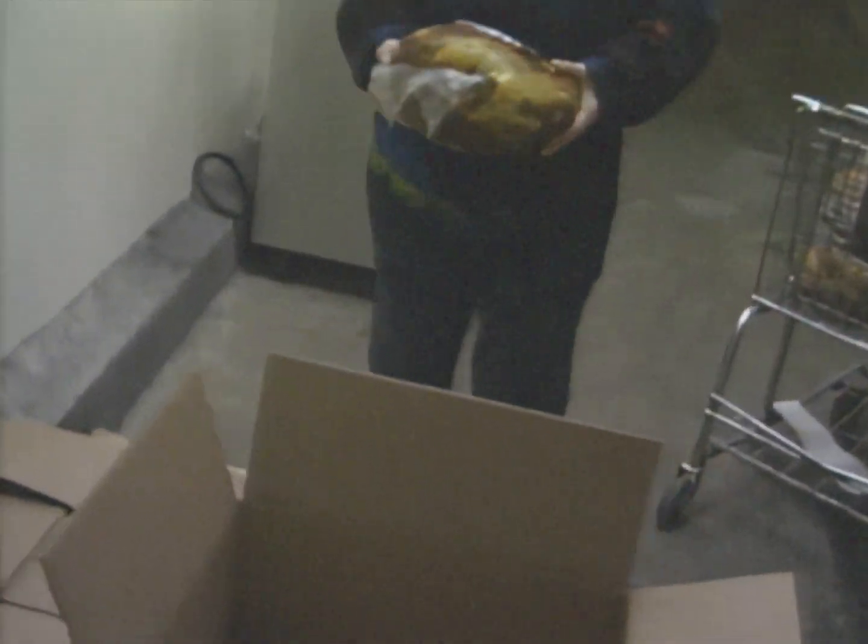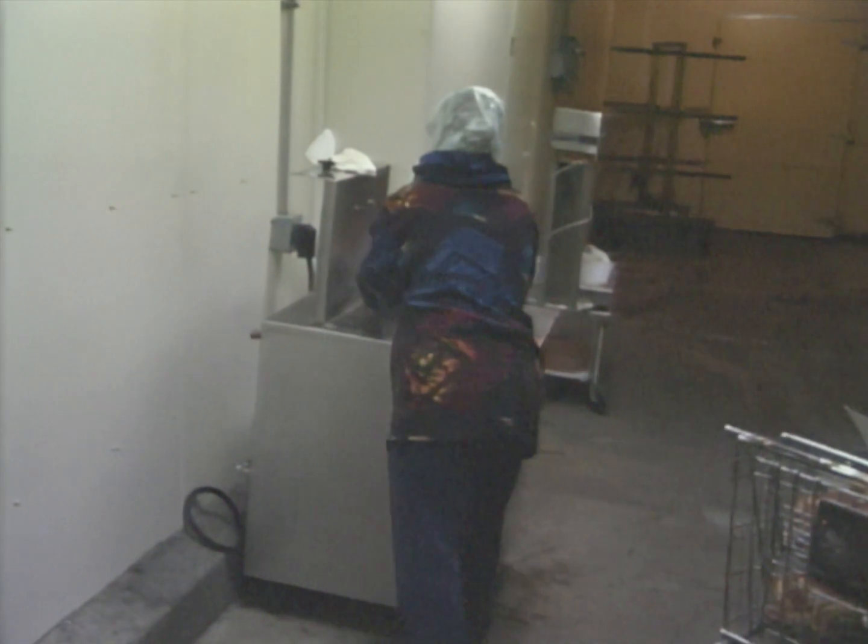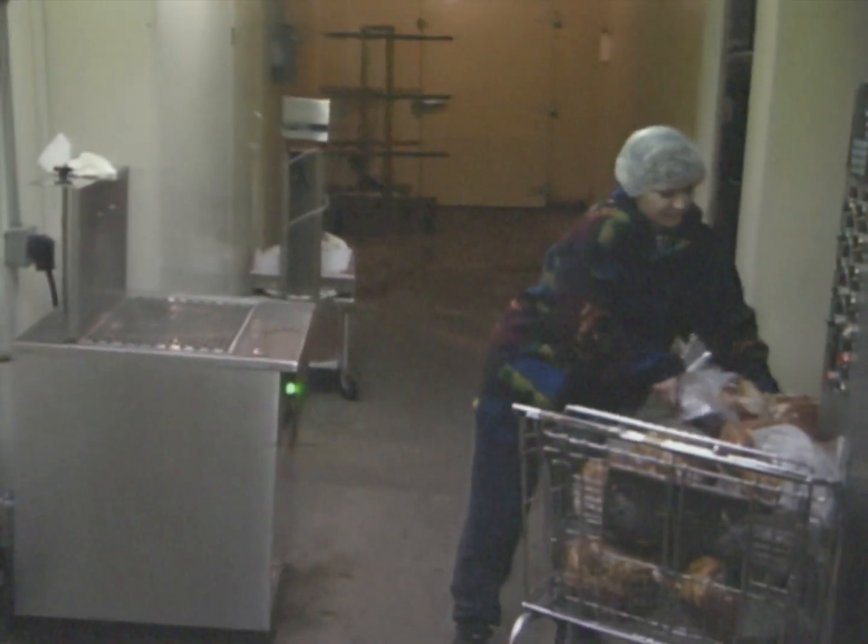The accuracy of your records is as important as meeting your critical limits. By having verifiable and accurate records, you are ensuring that you have done everything possible to put the safest meat products on the market.